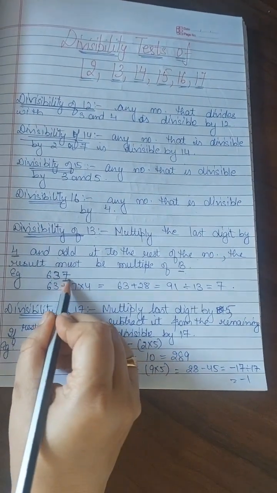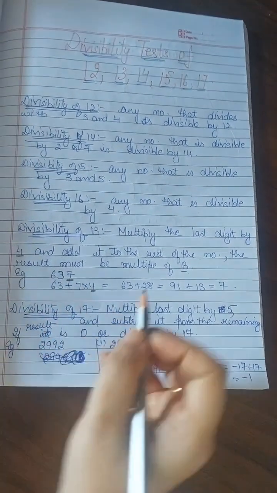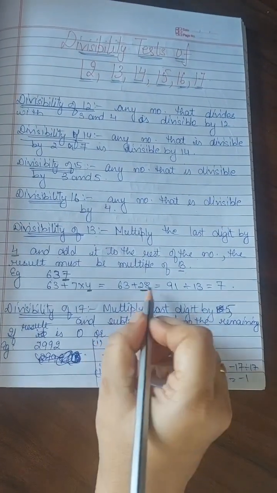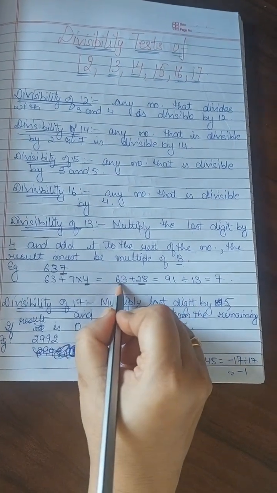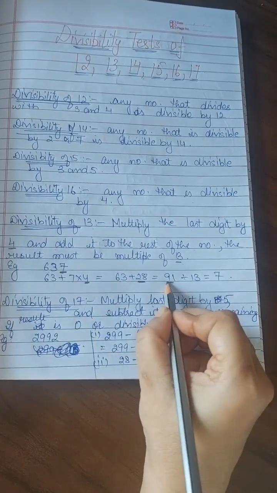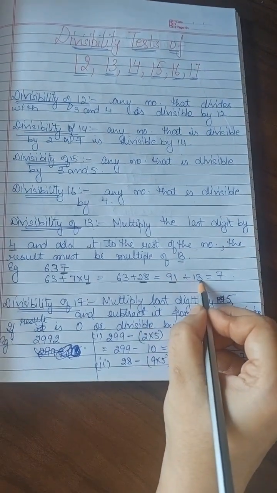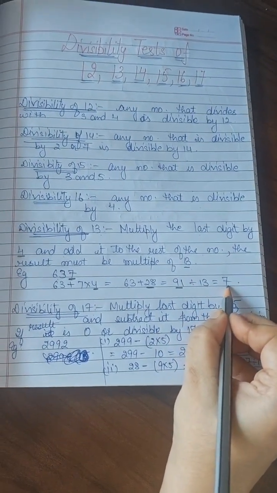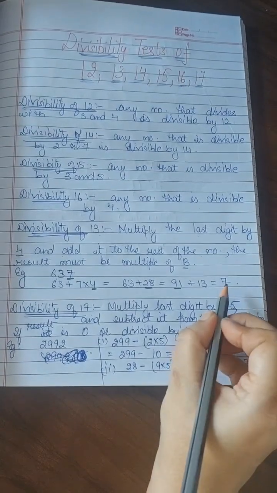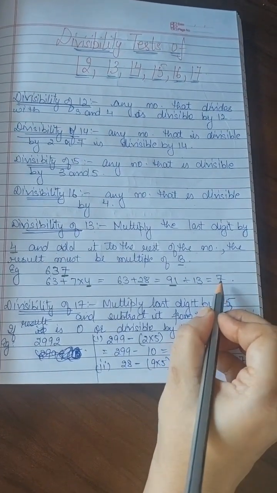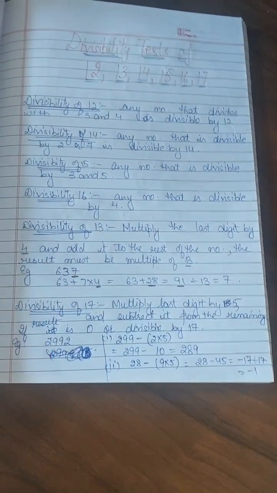When we multiply 7 with 4, we get 28. On adding 28 to 63, we get 91. On dividing 91 by 13, we get 7. So therefore, the number is divisible by 13.